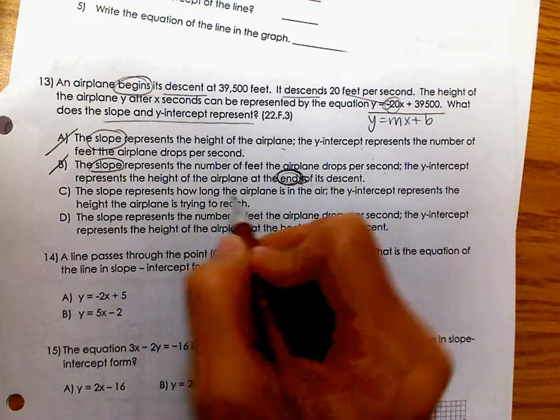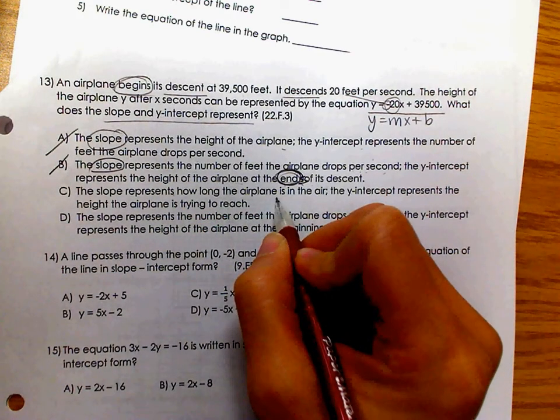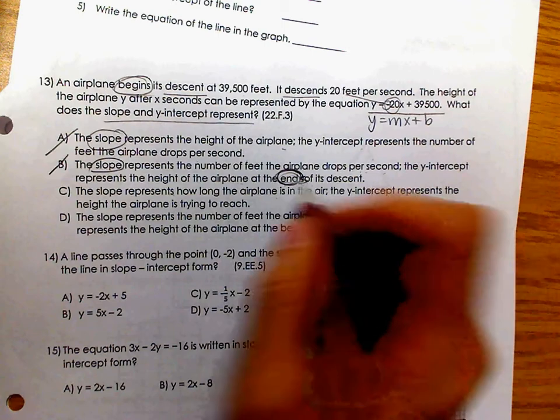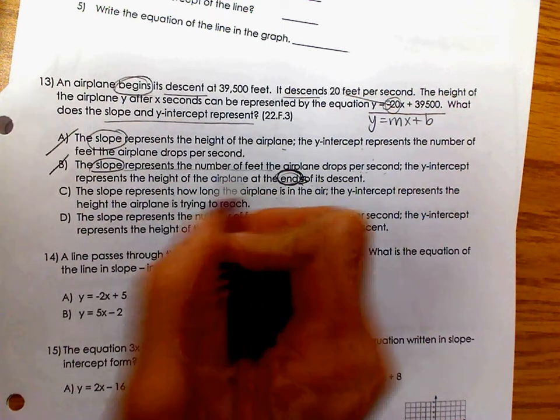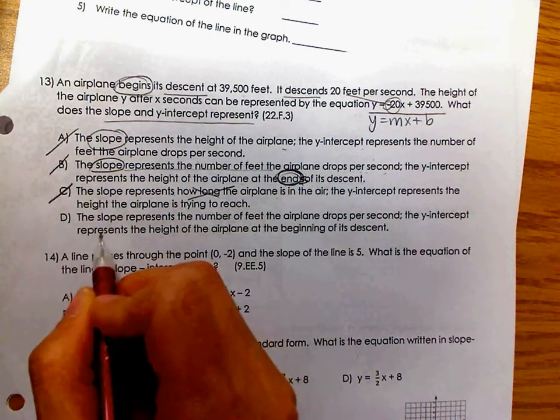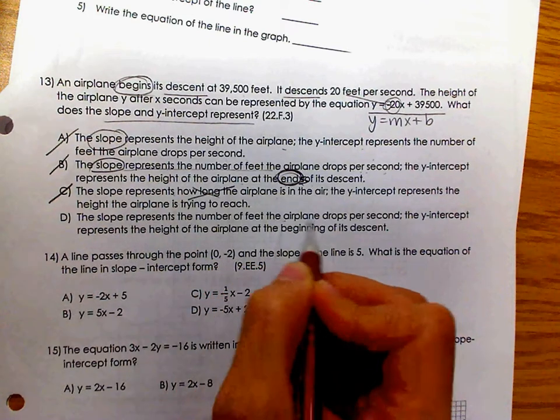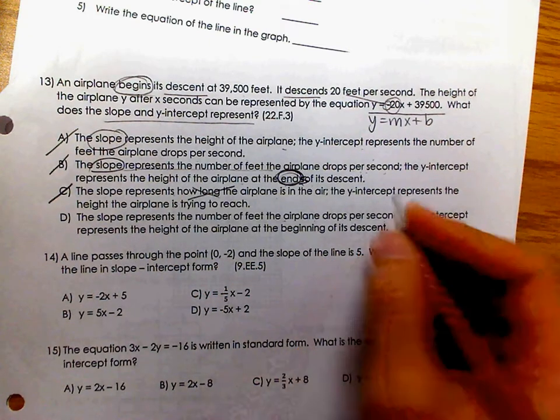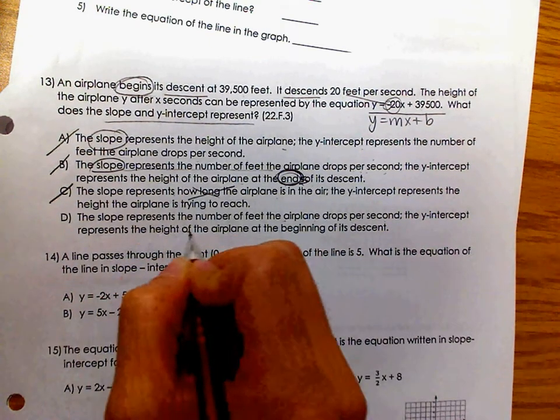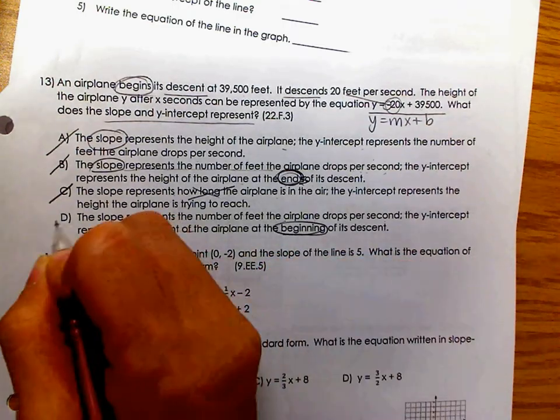The slope represents how long the airplane is in the air. No, it represents how much it's dropping. So I need to find something similar to this. Okay, it's probably this: the slope represents the number of feet the airplane drops per second. That's right. The y-intercept represents the height of the airplane at the beginning, and that is correct.